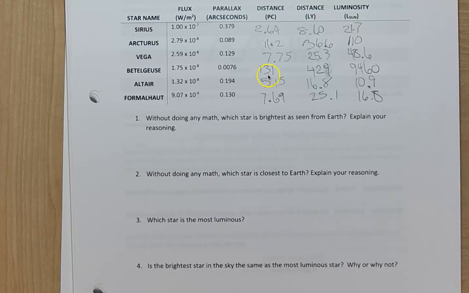So Betelgeuse is still the fourth brightest star in the night sky, even though it's much farther away than these other stars. How can it look this bright from a much, much greater distance? Because it's that much brighter. Sirius is the brightest star in the night sky, not because it's giving off a hellacious amount of luminosity. It's just closer to us. It's only 2 parsecs away.